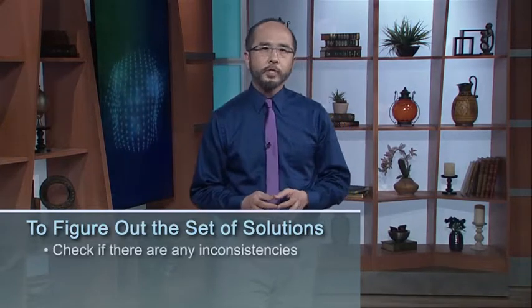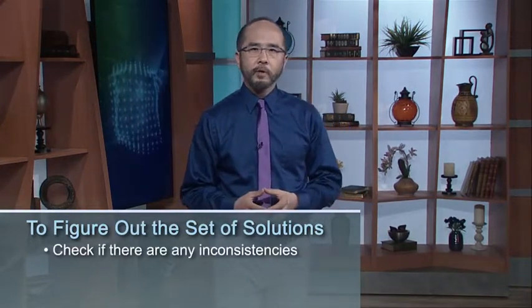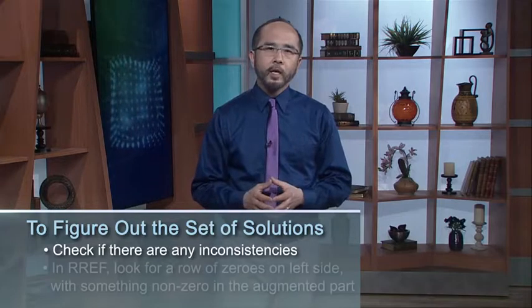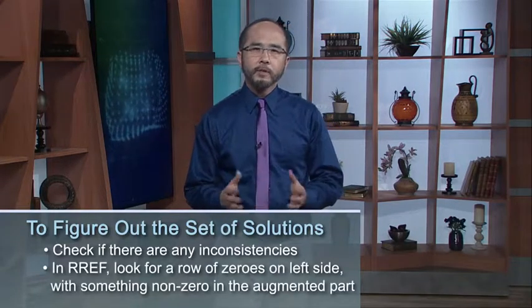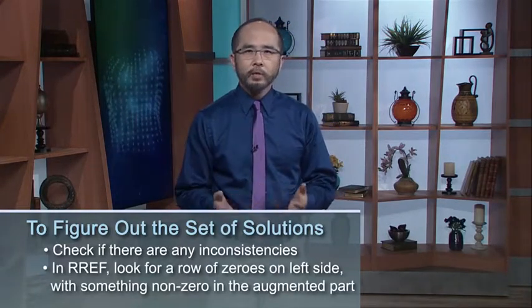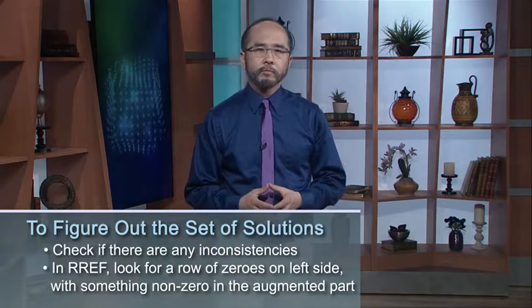If you have an augmented matrix in RREF, there's an easy way to figure out the set of solutions. First of all, check if there are any inconsistencies. Remember, you can see if there are any by looking for a row of zeros on the left side of the augmented matrix equaling something non-zero on the right.